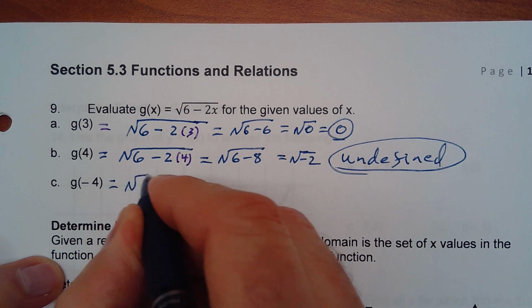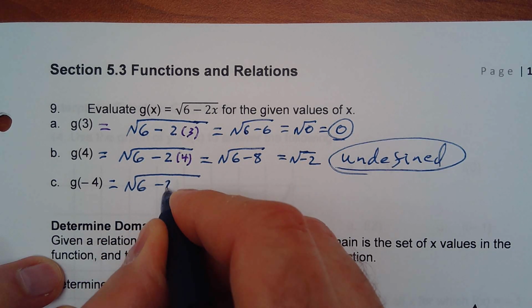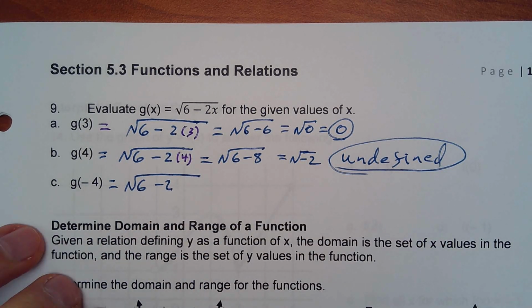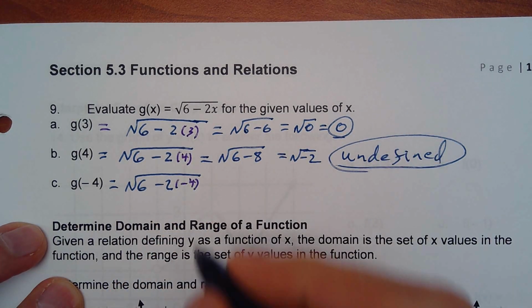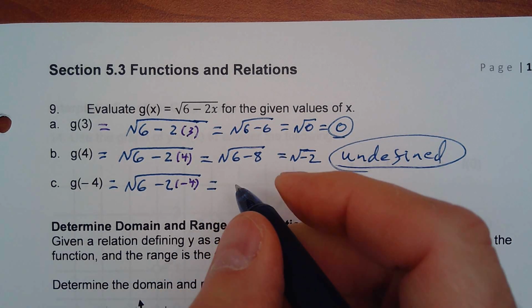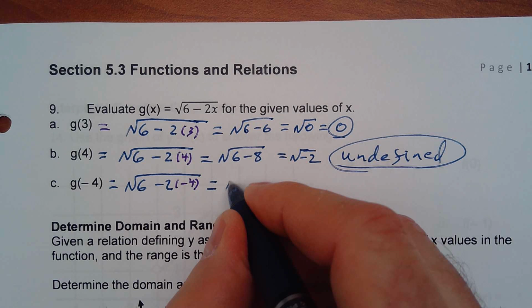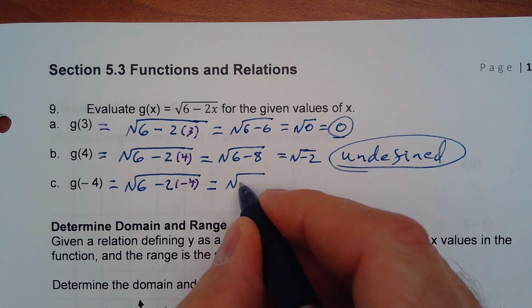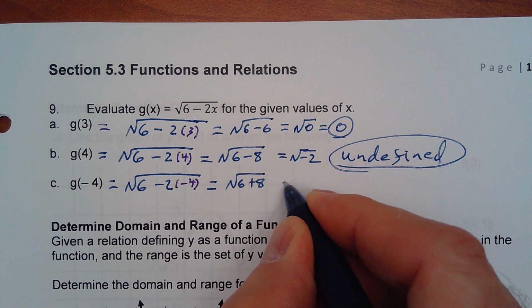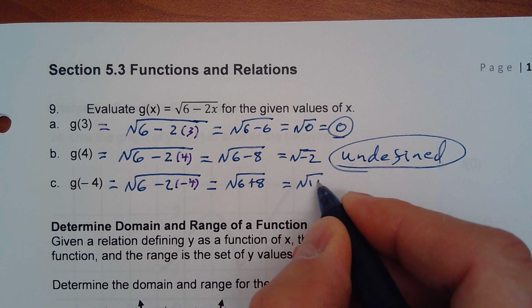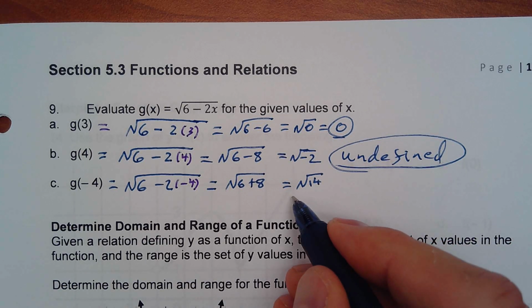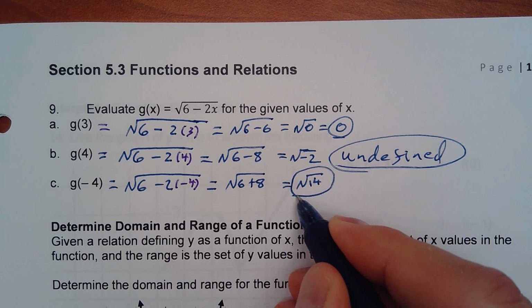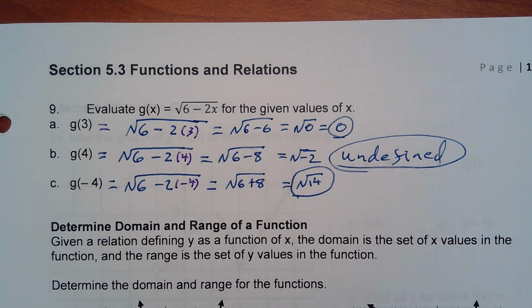And for this one, we're going to plug in the negative 4. That's going to give me a 6 plus 8. That's square root of 14. Now, in ALEKS, they will want this written exactly that way. They don't want you to go and get a decimal approximation. They'll just want you to put in the square root of 14.